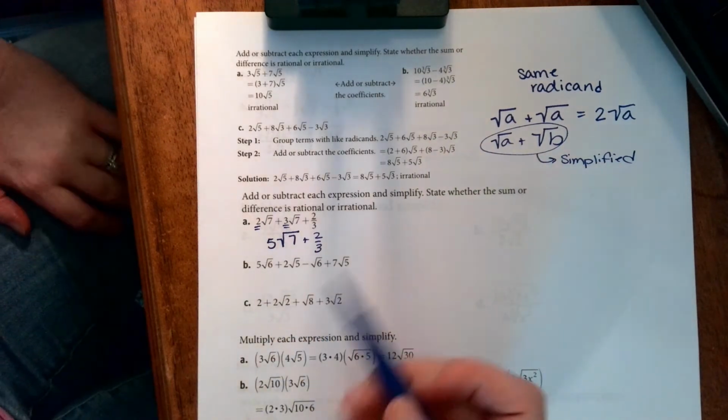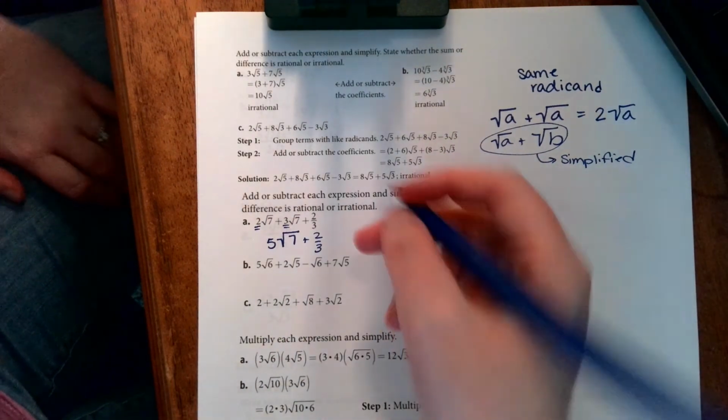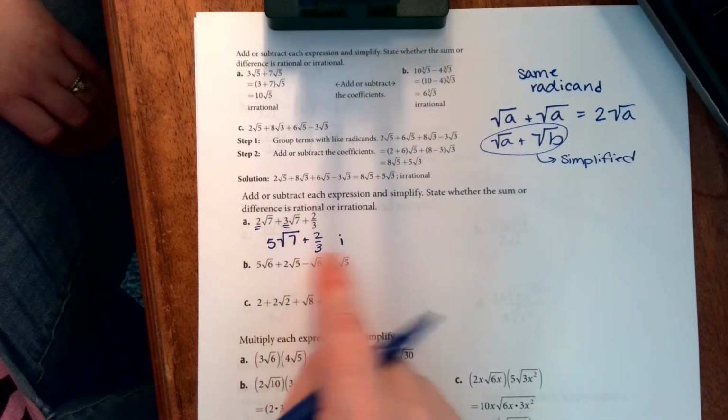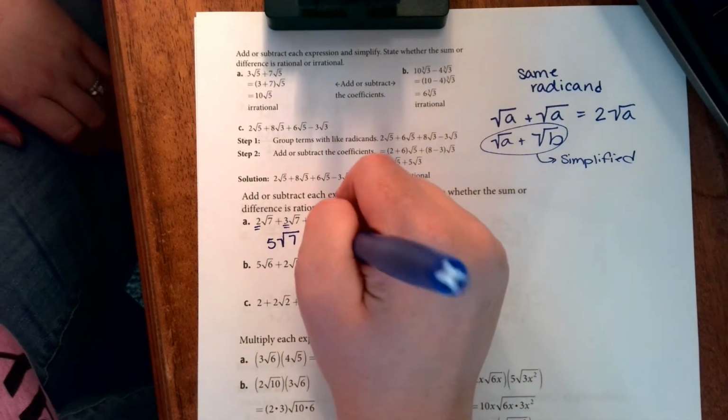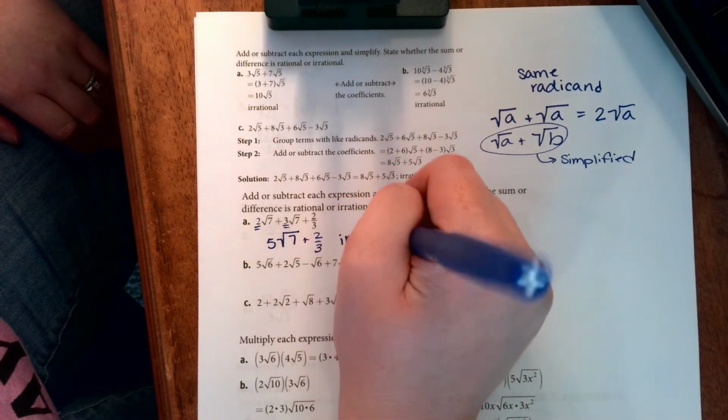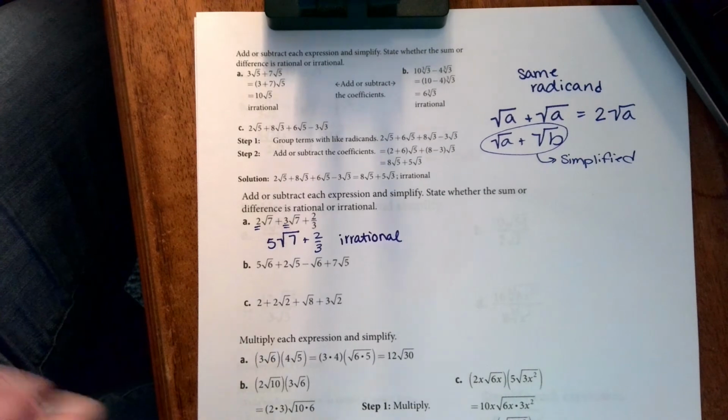Okay? And that's it. And this is irrational because we have an irrational number plus another rational number. It won't rationalize. So this is irrational. If you were to put this in the calculator, you're going to get a big ugly decimal.